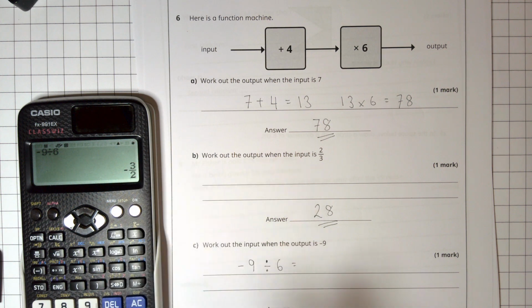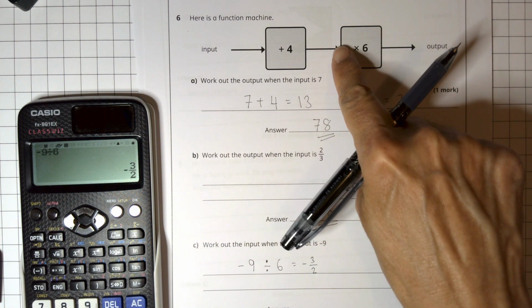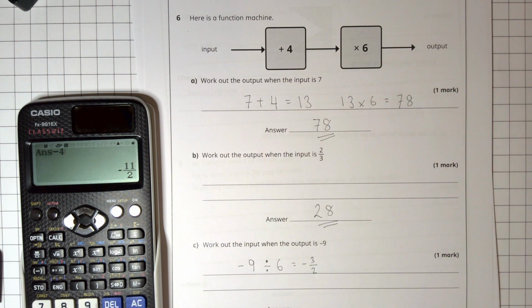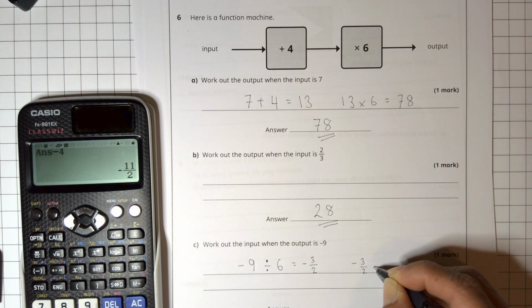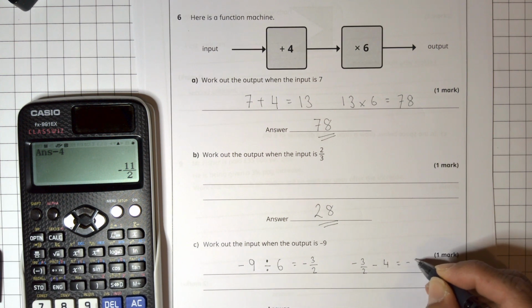I'm going to keep that on the calculator. -3/2. The next stage is, instead of adding 4, we take away 4. So I can just say take away 4. I just write it here. You don't need to do this. This is just to show what I'm doing, because obviously it's only 1 mark. And it comes out to -11/2.